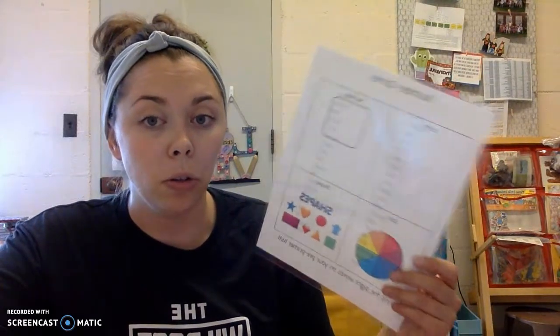I made this number corner laminated sheet. So some children are starting to work on sight words. Other children are not, and that is perfectly fine. But the pre-primer words are back here. So those are pre-K words for sight words from the Dolch list.